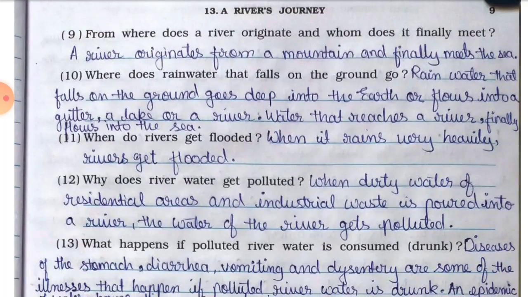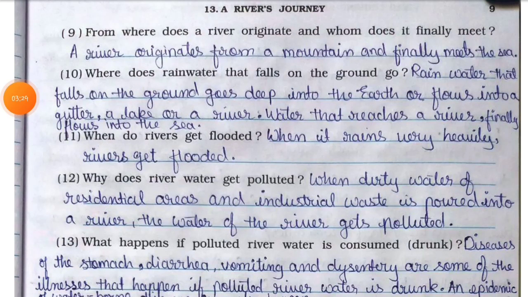Number 9. From where does a river originate and whom does it finally meet? Answer. A river originates from a mountain and finally meets the sea. Number 10. Where does rainwater that falls on the ground go? Answer. Rainwater that falls on the ground goes deep into the earth or flows into a gutter, a lake or a river. Water that reaches a river finally flows into the sea.